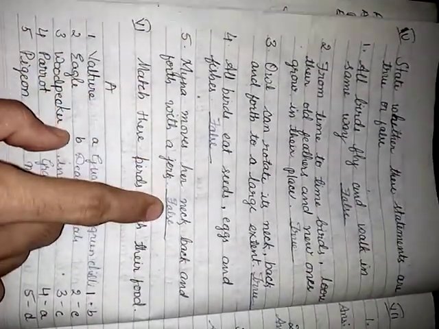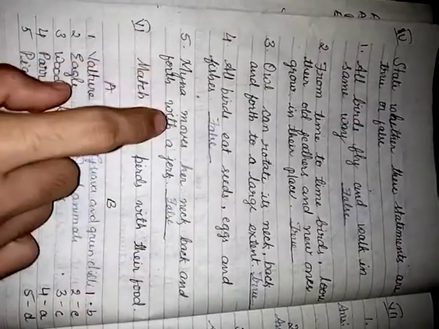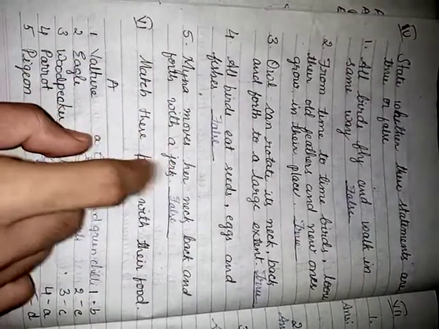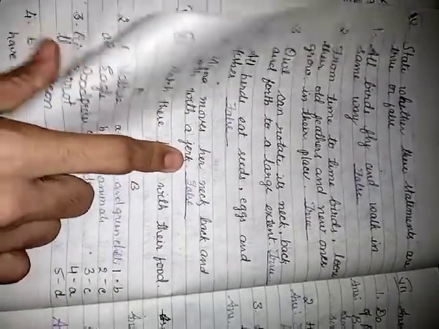Myna moves her neck back and forth with a jerk. इसका मतलब हमने पहले भी पढ़ा है. It is a sudden movement, a quick and sharp sudden movement. Remember? Yes.